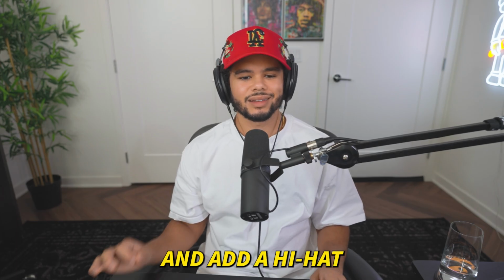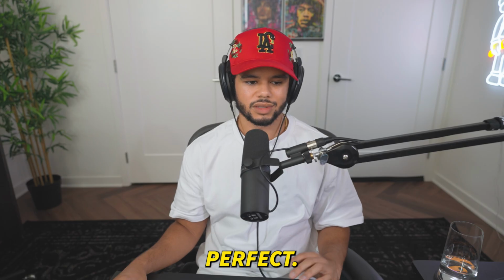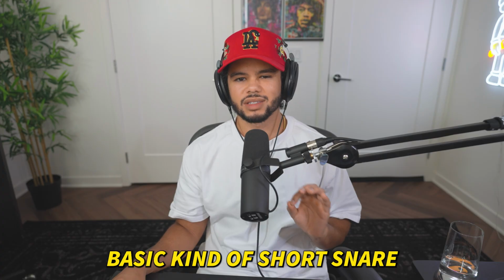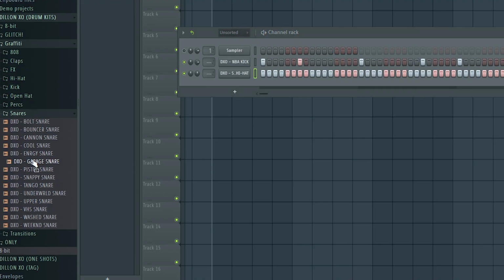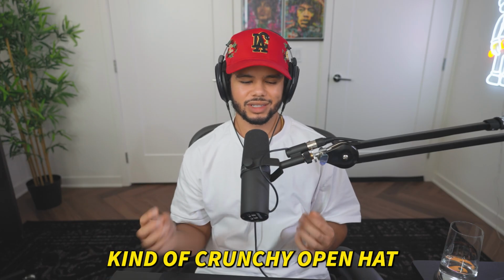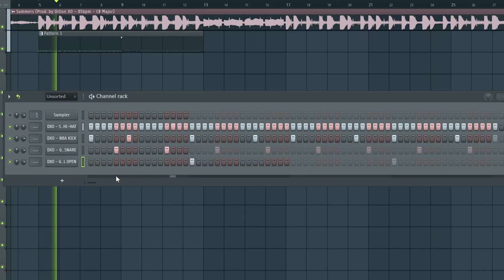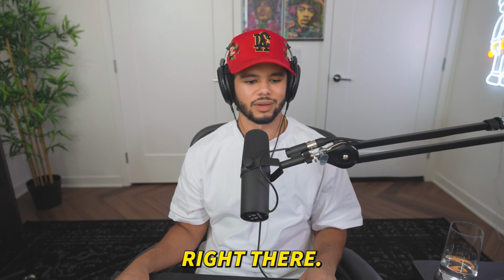Now let's go and add a hi-hat. It was softer, so we'll have to turn this one down a lot. Perfect. We hear a snare sound. Let's add the snare. Basic, kind of short snare, so let's add that. I think this will work. And a soft, kind of crunchy open hat, so let's find something similar. That works. And I hear a kind of perc sound right there.